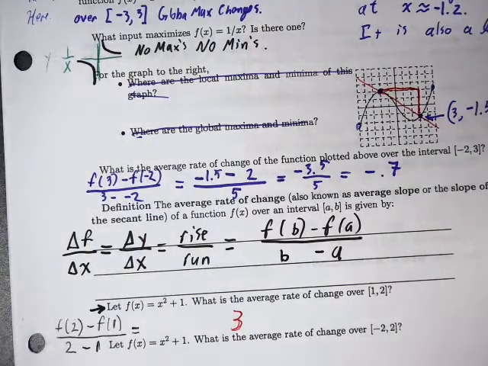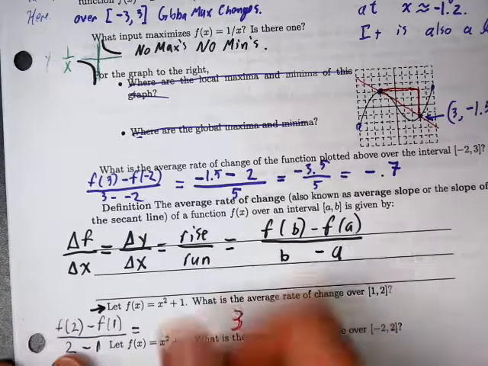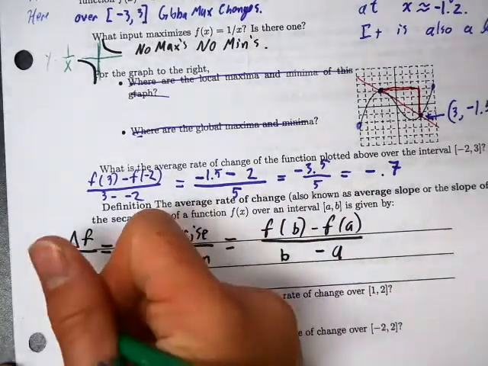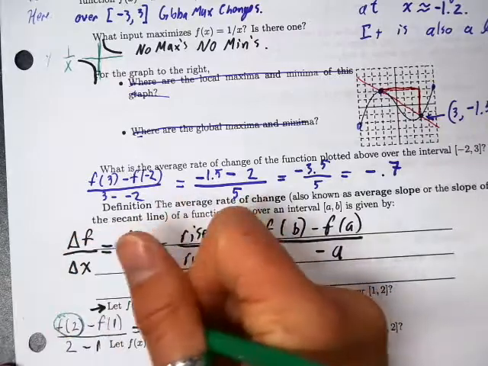Fair enough. The fact that I've already written the theory right there is going to get in my way, but that's all right. What do you get when you plug in x equals 2 to the function? 5. Because you'll get 2 squared plus 1. 2 squared is 4, plus 1 is 5. And I'll even color code this: f of 2 is that 5.